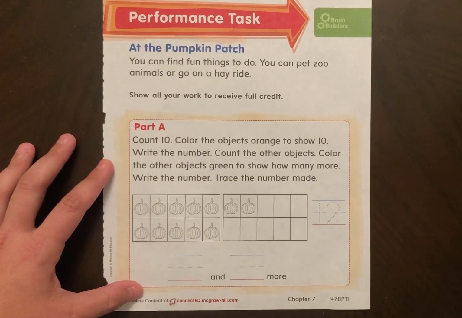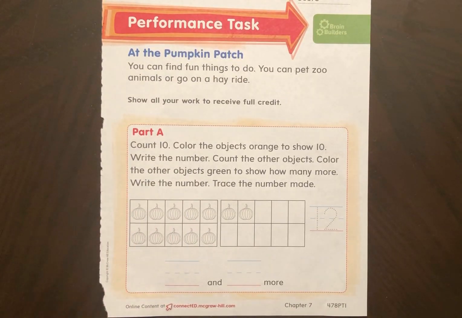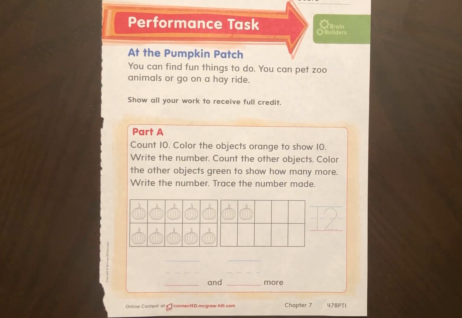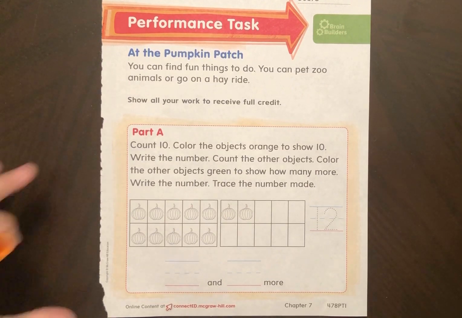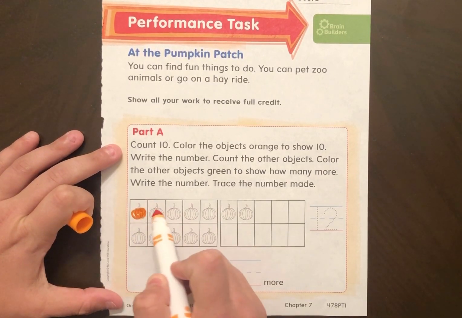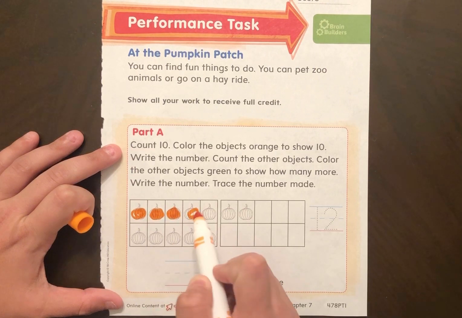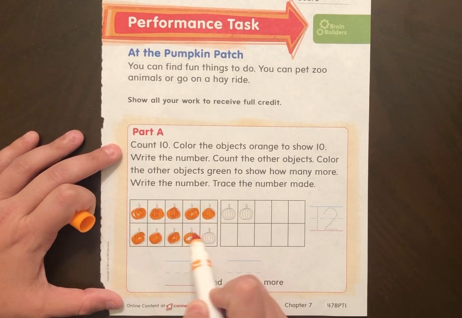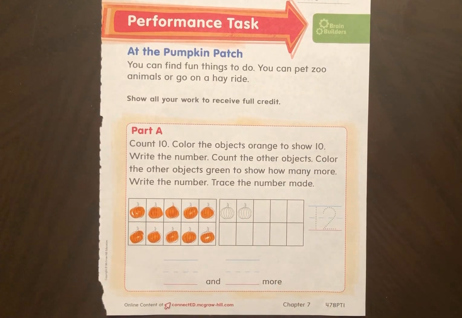All right, let's quickly look at this performance task that we did at the end of chapter 7. It says count 10, color the objects orange to show 10. So we got our little pumpkins, and we're going to color 10 pumpkins orange. Okay, and then it says to write the number underneath it.